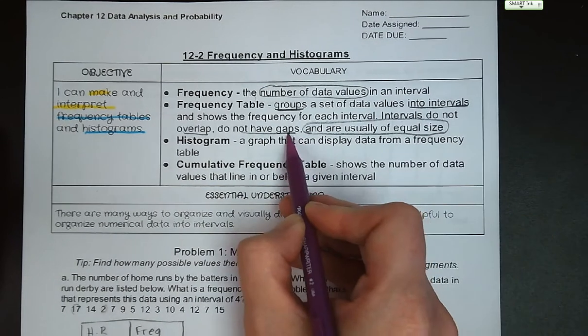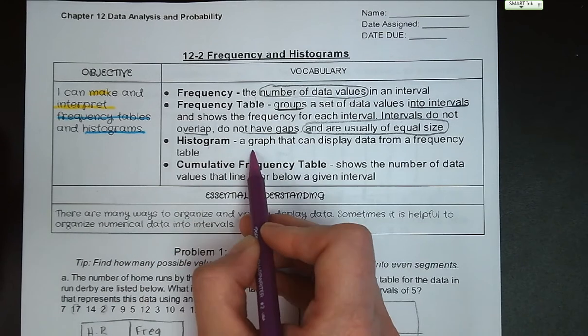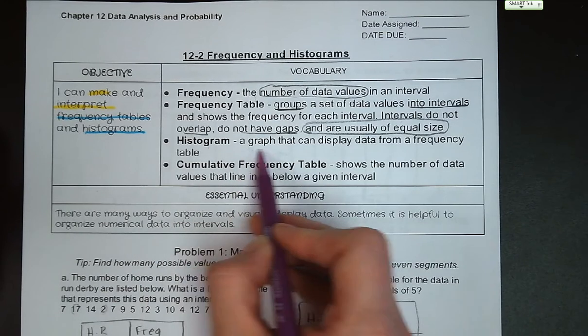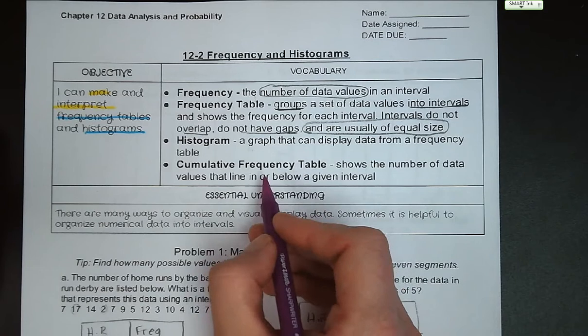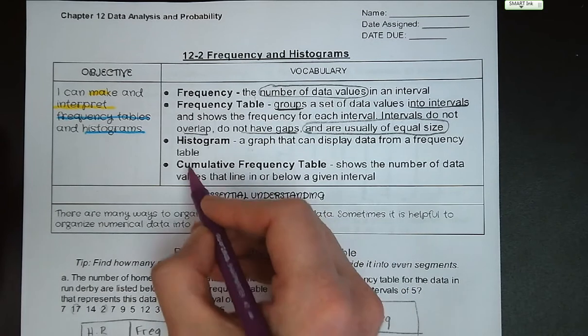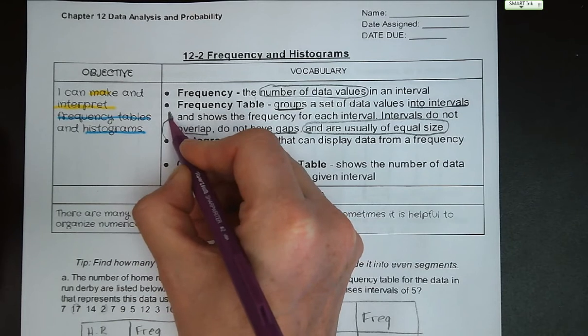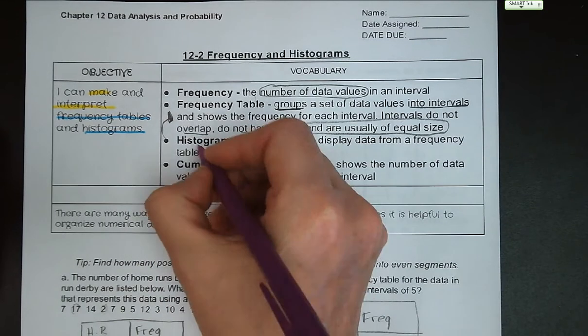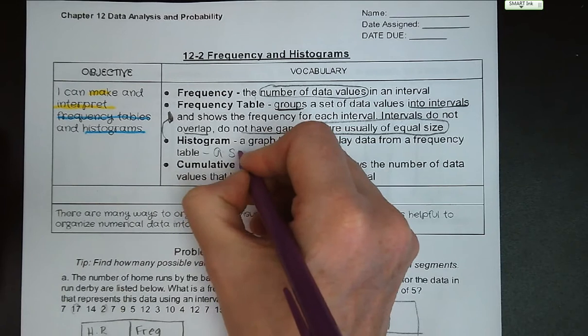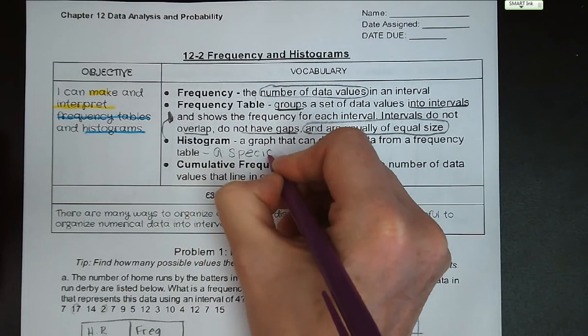A histogram is a graph that can display data from a frequency table. So again, it's not going to have sections that overlap. It's not going to have gaps. Well, it might have gaps. The intervals won't have gaps. Sometimes we just won't have any data to report. And again, they are usually of equal size.